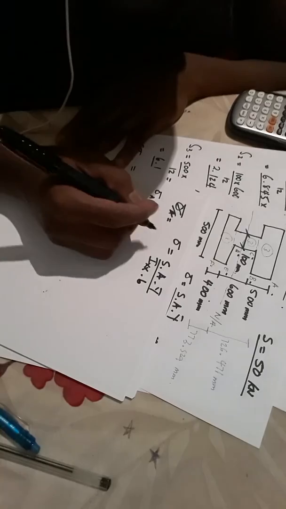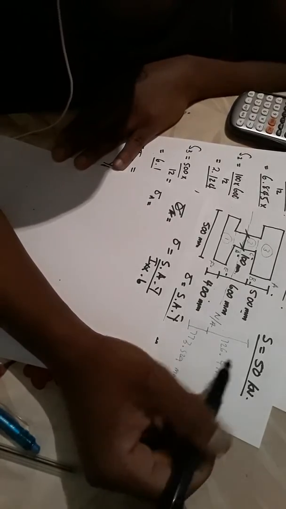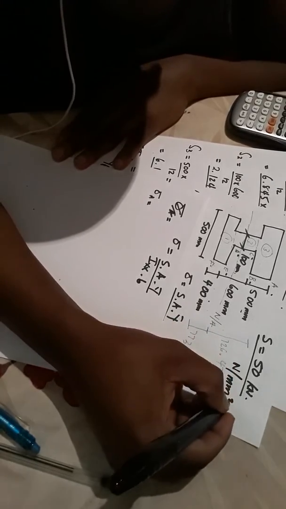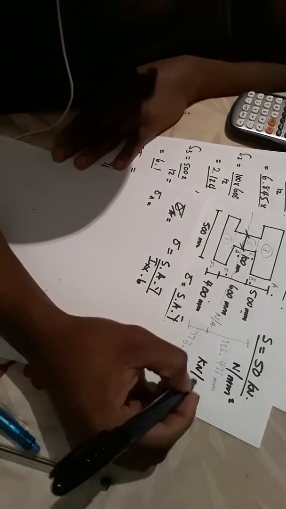So shear stress at A will be shear. So our shear we are given as 50 kilonewtons. So as I've mentioned, if your dimensions are in millimeters, you must convert your shear into newtons millimeter. If you're using kilonewtons, then you must go with meters.